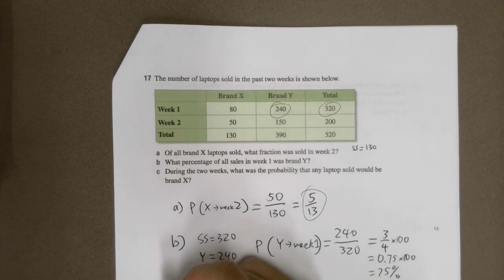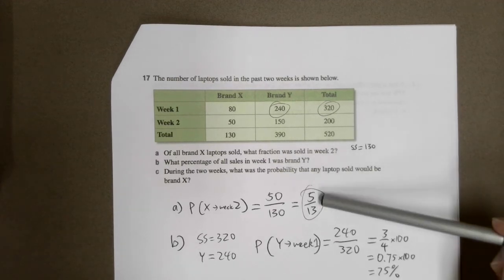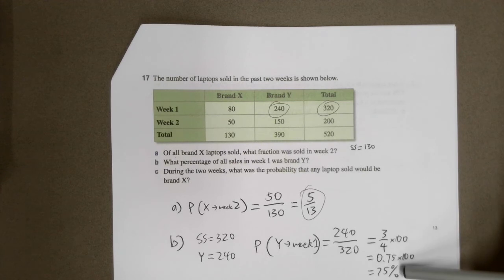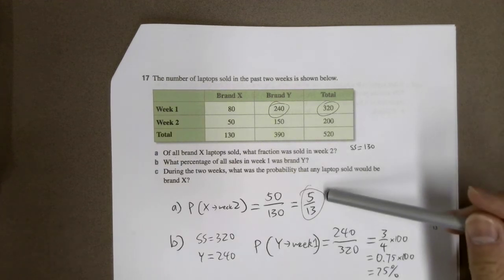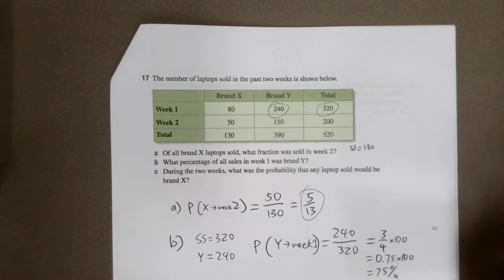Alright, last question. During the 2 weeks, what's the probability that any laptop sold will be brand X? Now, in the first question we were asked to make a fraction, in the second question we were asked to make a percentage. It doesn't matter what your answer is. If you answer as a fraction, you'd be fine. If you just times this fraction by 100, you get the percentage, which is also fine. I'm just going to leave it as a fraction because I'm a little lazy.